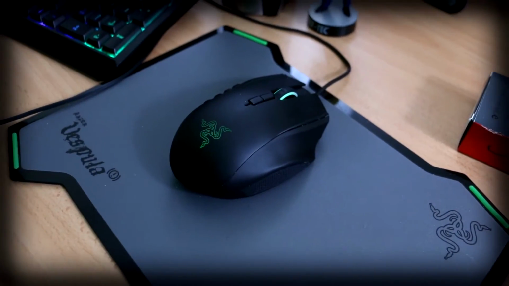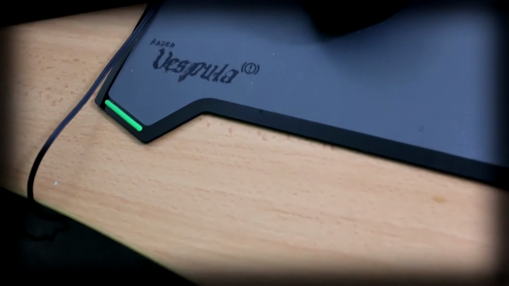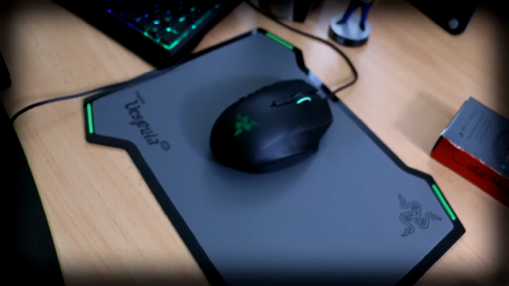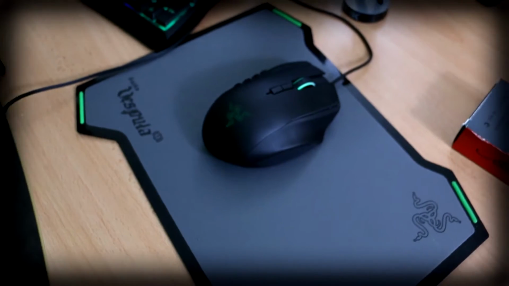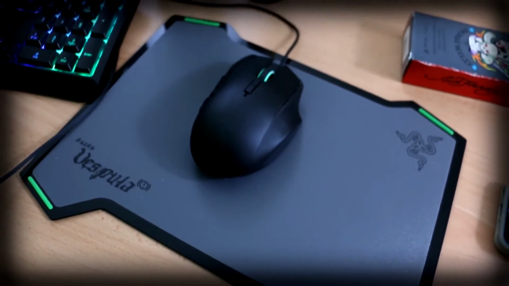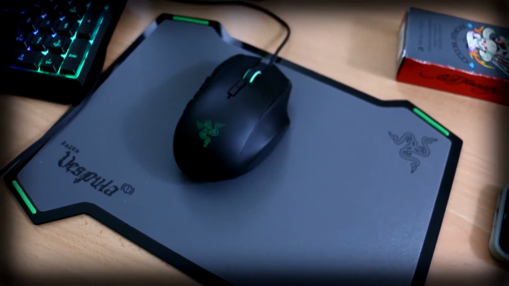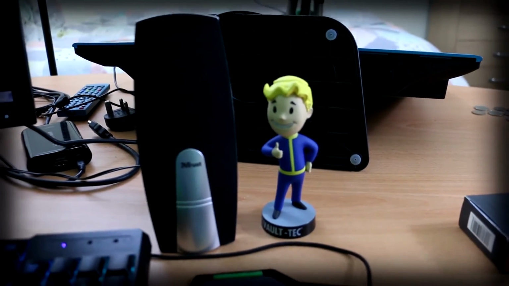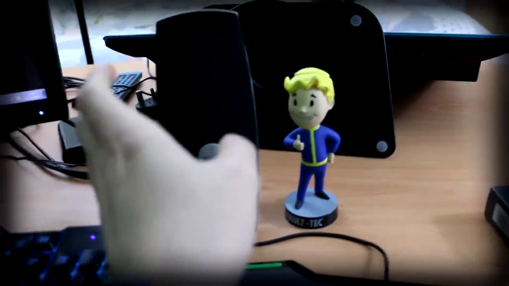For my mouse I actually have a Razer Naga and I use that on a Razer Vespula. Now I'm not gonna lie, you may have seen from my headphones in the past that I'm actually a big fan of Razer related gear. I just like how it looks, I feel like it fits me personally. I have my little Vault Boy here from a Fallout Special Edition. I also have these speakers.